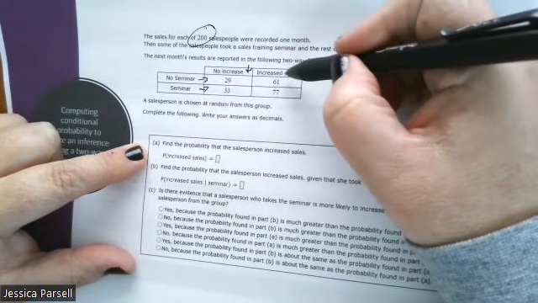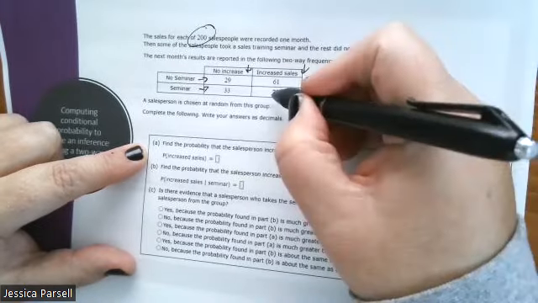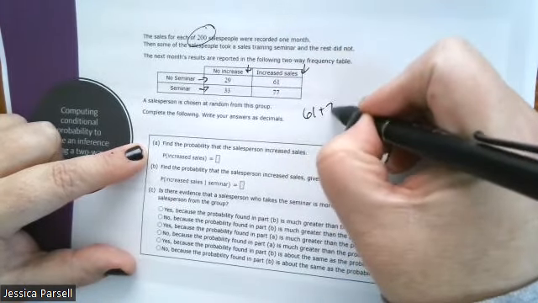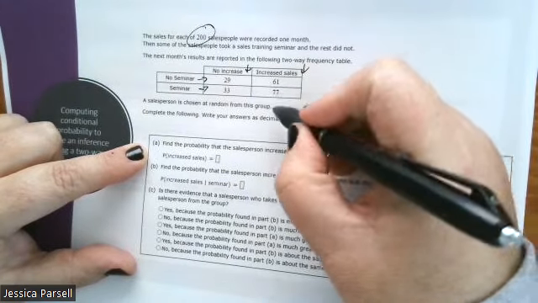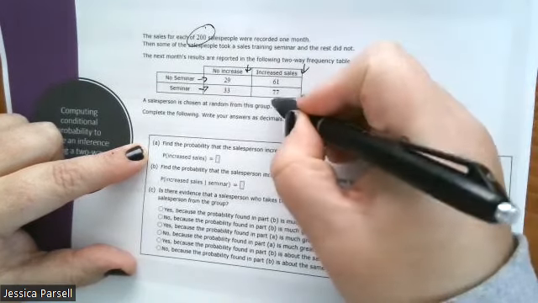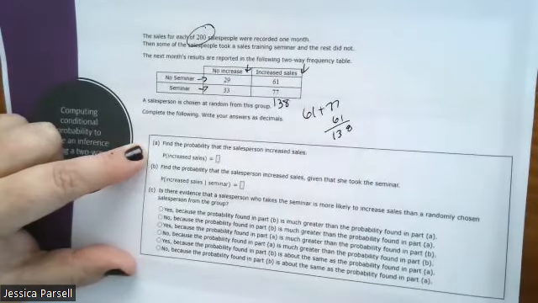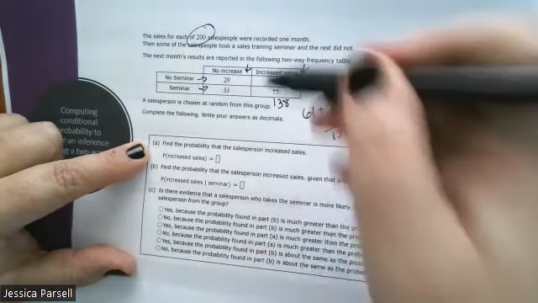We just want to know what's the probability that they increased their sales? Well, we would need to add up 61 plus 77 to figure out what's that total here. So 61 plus 77 is 138.